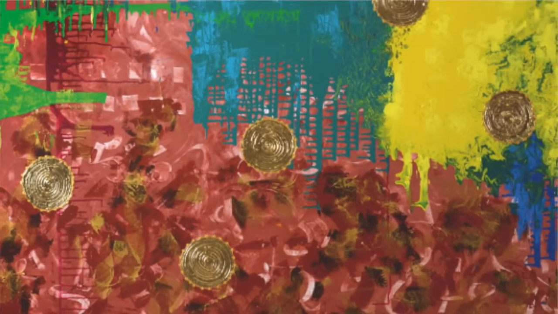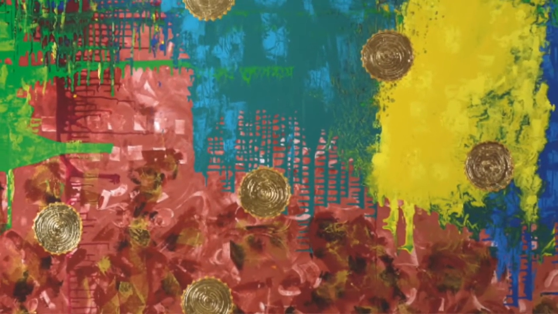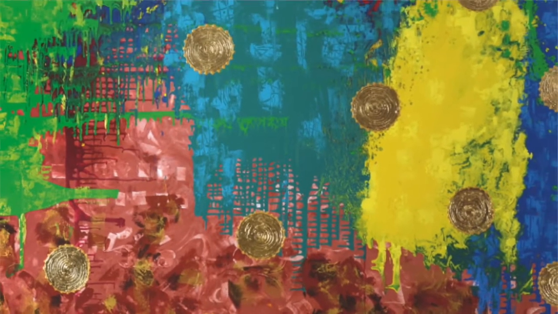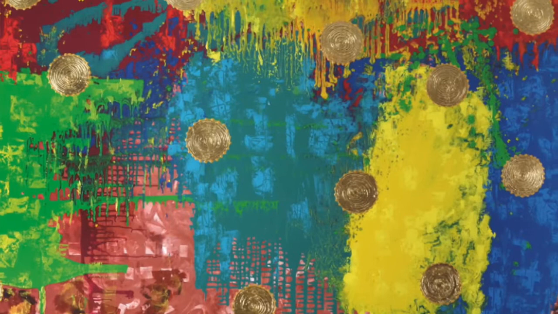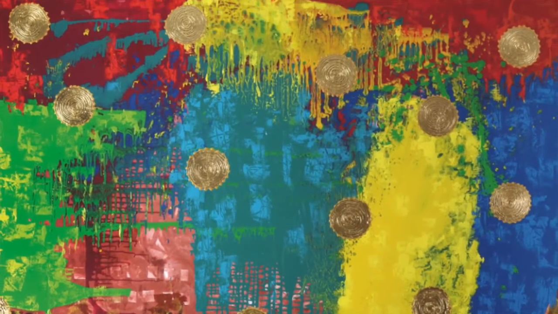This represents all kinds of vegetations useful to humans and animals, which makes us a total of 6 colors. There are 19 gold circles scattered over the entire surface of the painting. The symbolism of this painting is none other than the multiple of 19 by 6, which gives us the number of 114 surahs of the Holy Quran.